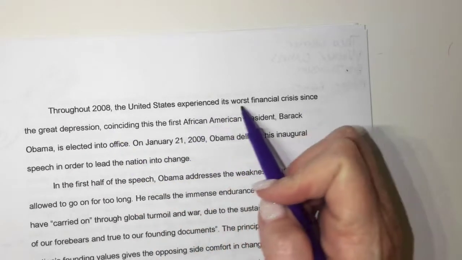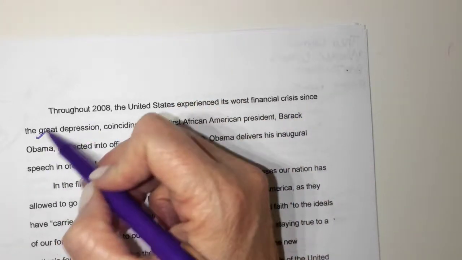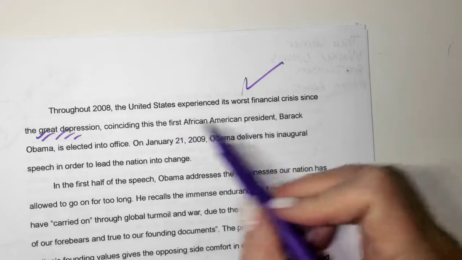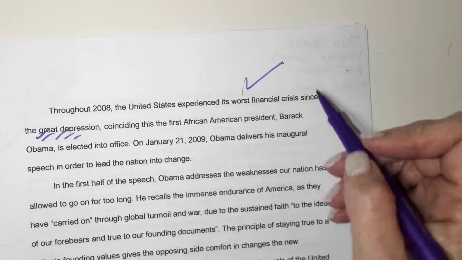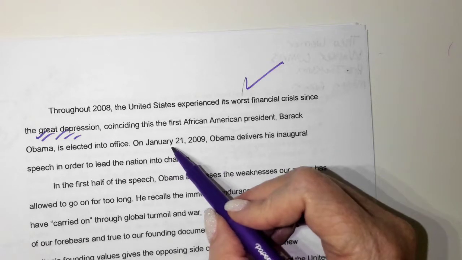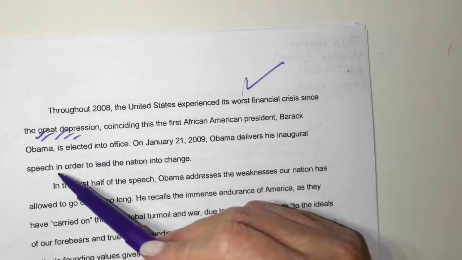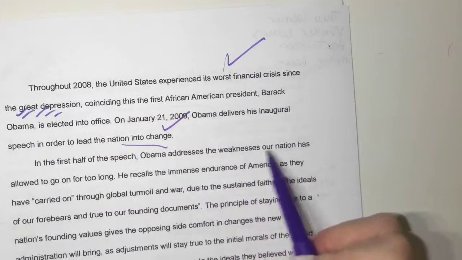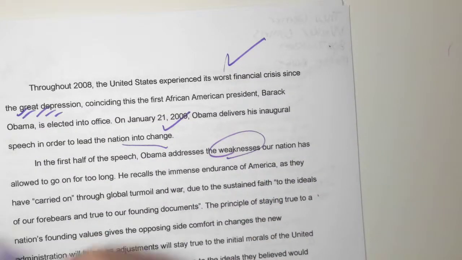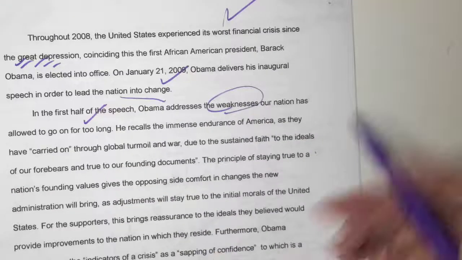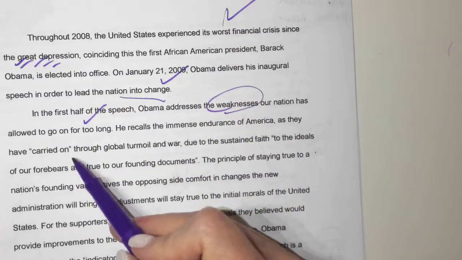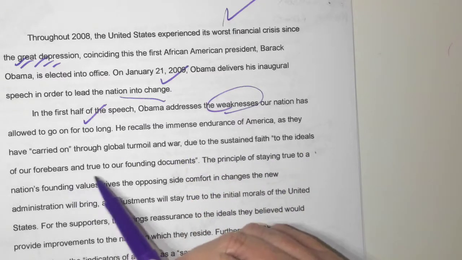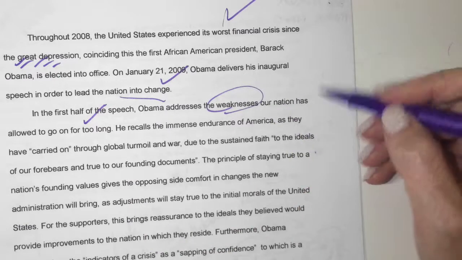Throughout 2008, the United States experienced its worst financial crisis since the Great Depression. Coinciding this the first African American president, Barack Obama, is elected into office. It's a little awkward. On July 21st, 2009, Obama delivers his inaugural speech in order to lead the nation into change. In the first half of his speech, Obama addresses the weaknesses our nation has allowed to go on for too long. He recalls the immense endurance of America as they have carried on through global turmoil and war due to the sustained faith to the ideals of our forebears and true to our founding documents.